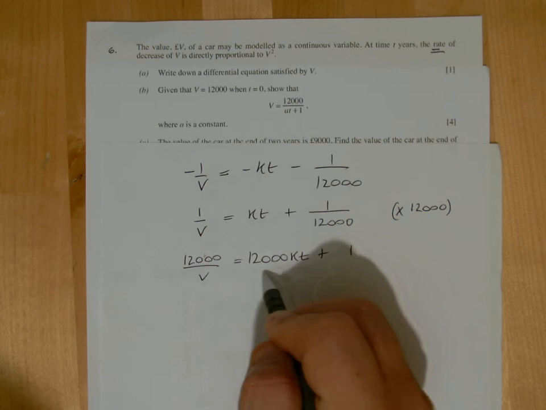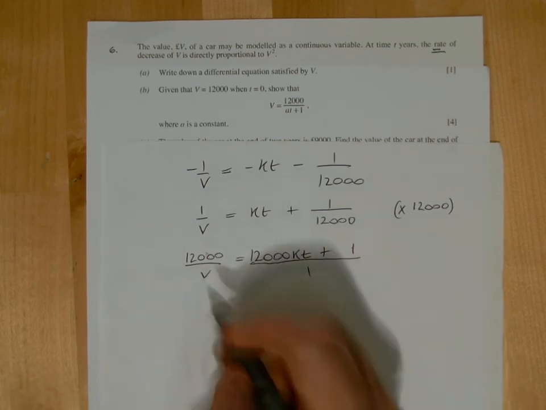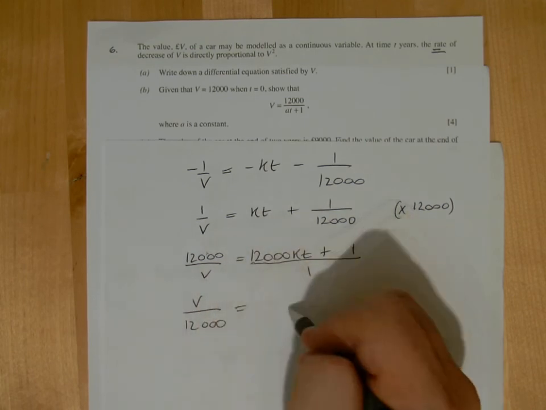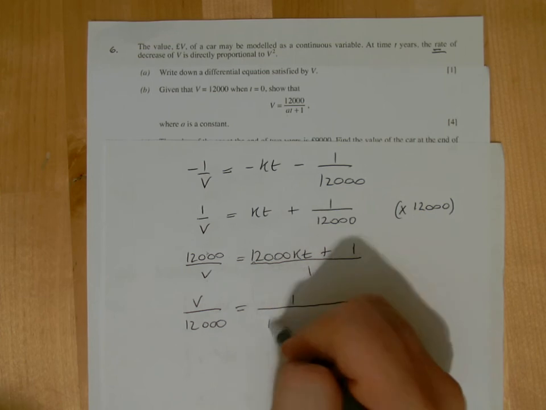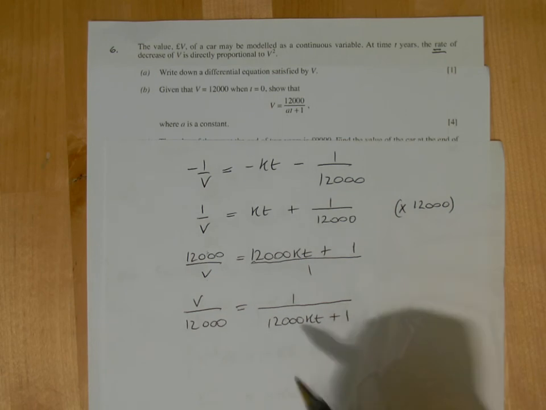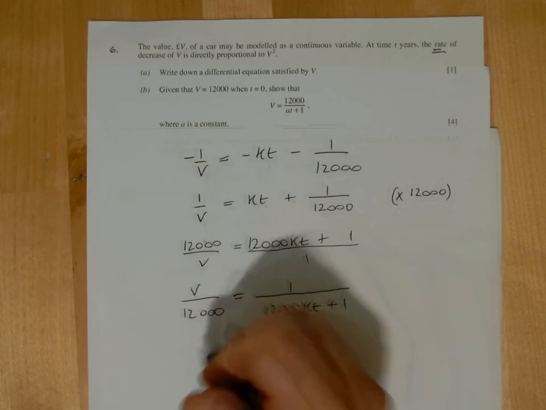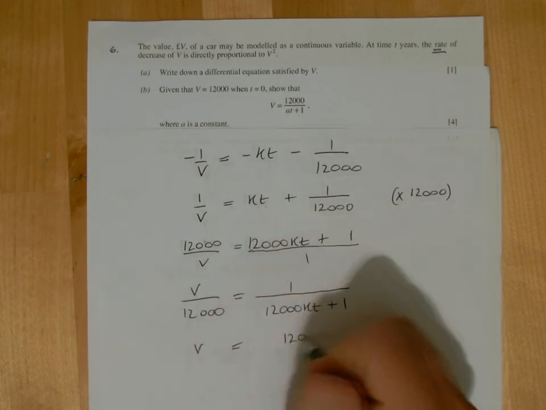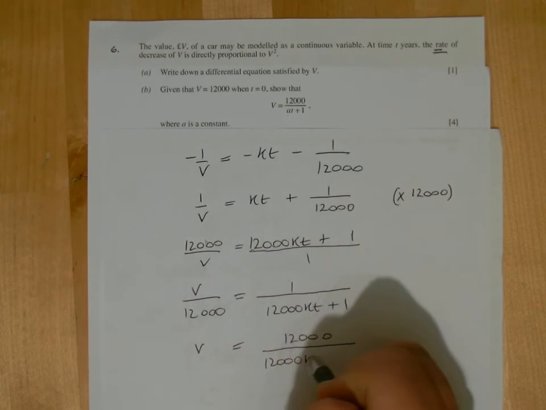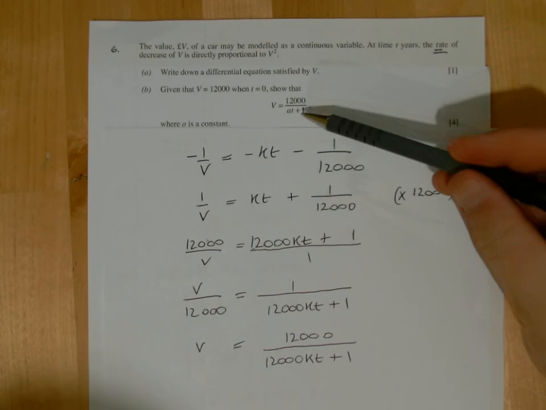This side isn't a fraction. What I can do is write it as a fraction and put it over 1. So if I flip this, I'll get v over 12,000. And if I flip this, I'll have 1 over 12,000kt plus 1. Take the 12,000 up. Notice we've got 12,000 in the answer, so v will then equal 12,000 over 12,000kt plus 1. Now, it's almost exactly like this.